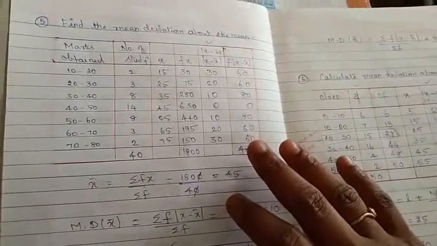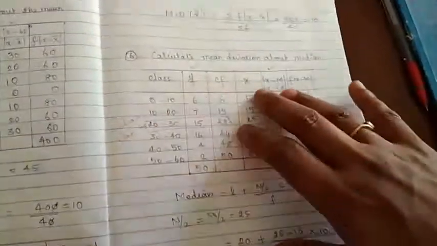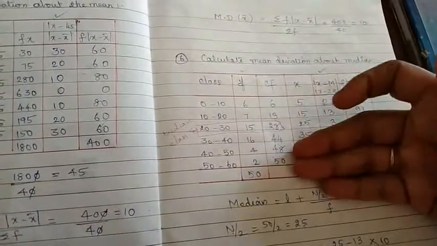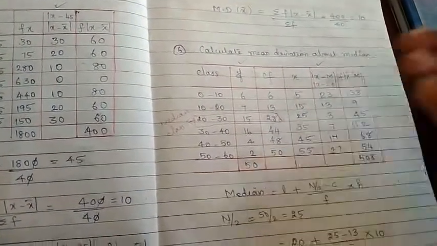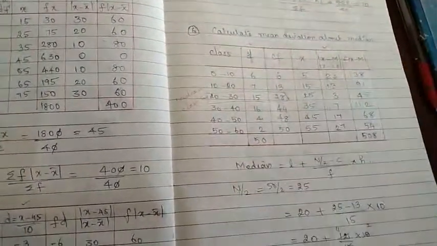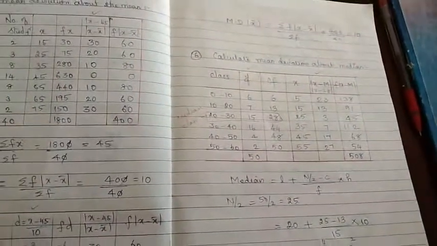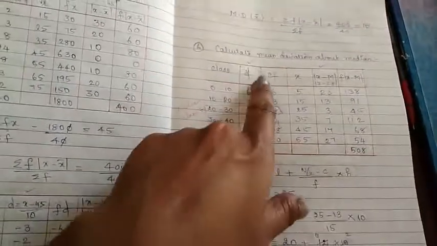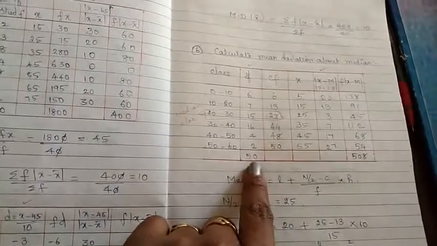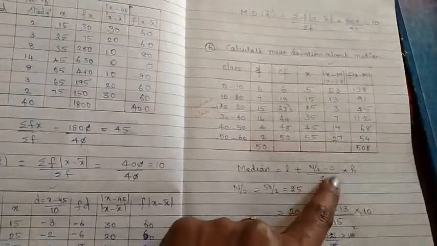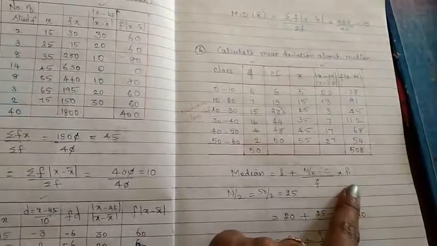That's it. Right? Now let us see the last example for the mean deviation about median for the continuous frequency distribution. So how to find the median for this continuous frequency distribution? As usual, you have to find the CF, cumulative frequencies. After finding the cumulative frequencies, you have to find summation f. Median formula is L plus n by 2 minus CF divided by f into h.